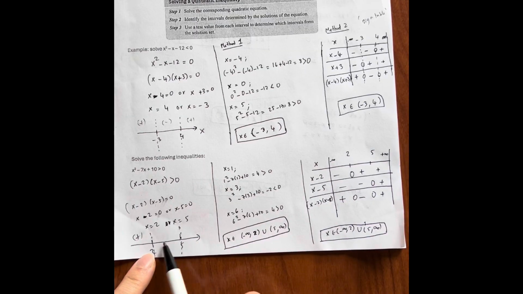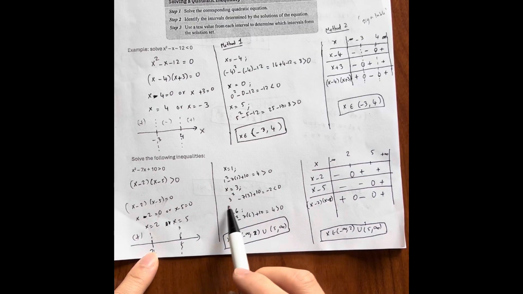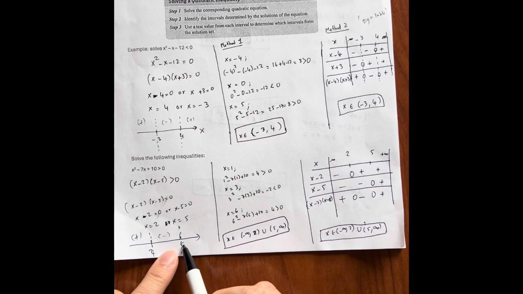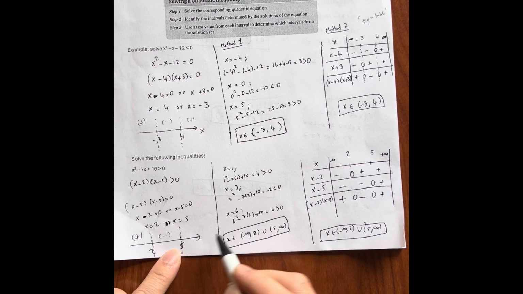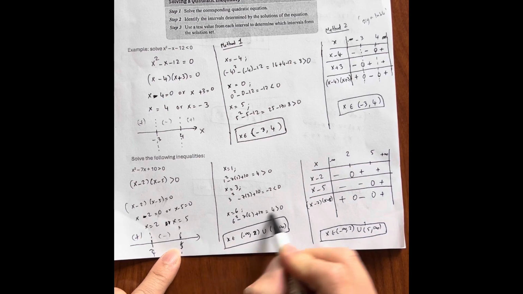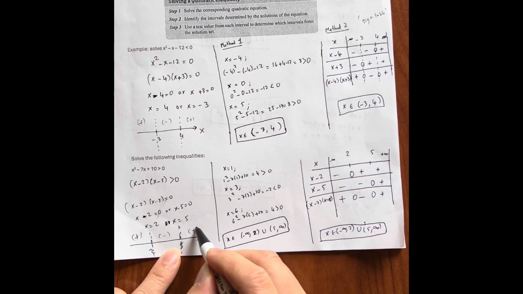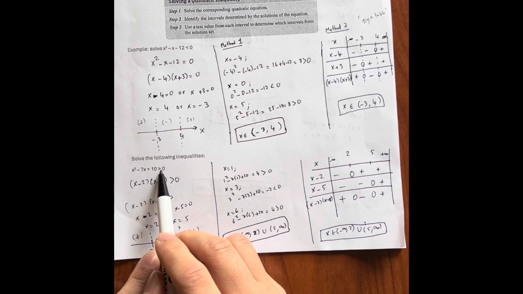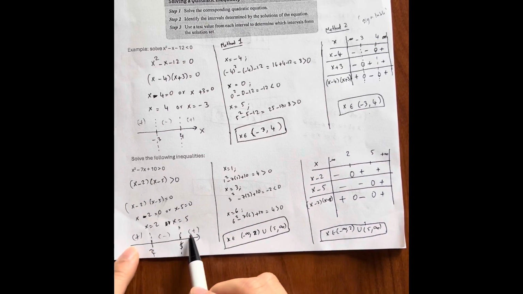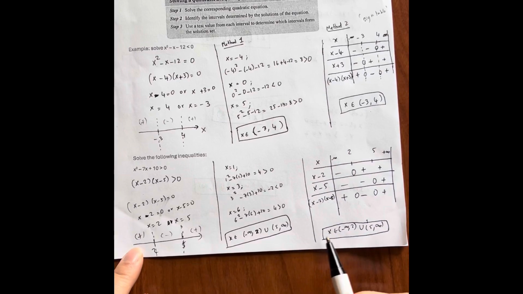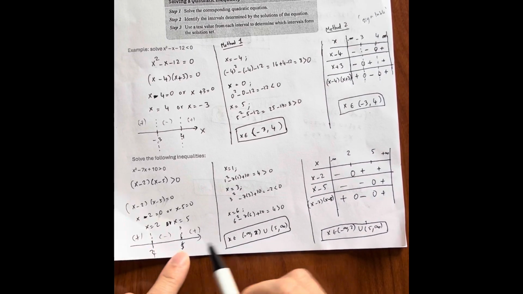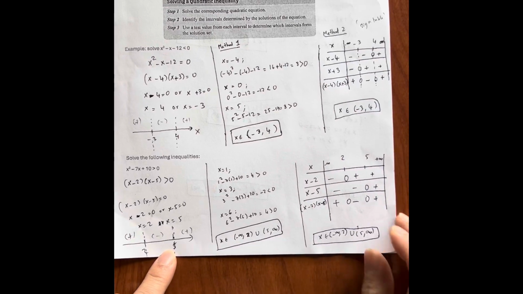Between 2 and 5, we can choose 3, and that gives us a negative number. And between 5 and infinity, we can choose 6, and that gives us a positive number. In this case, we want greater than 0. We want the positive regions, so it's these two regions: negative infinity to 2 union 5 to infinity.